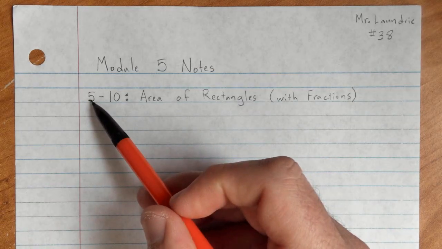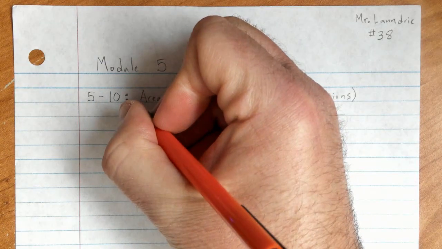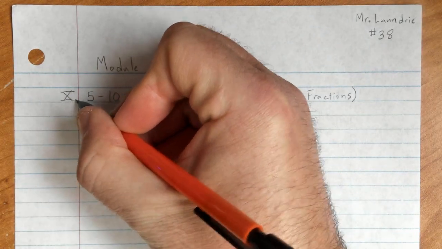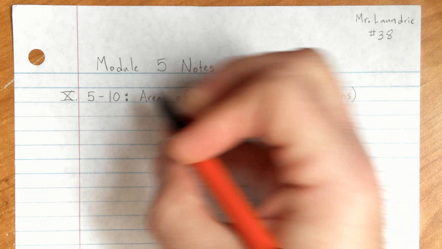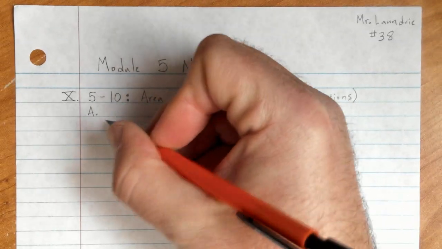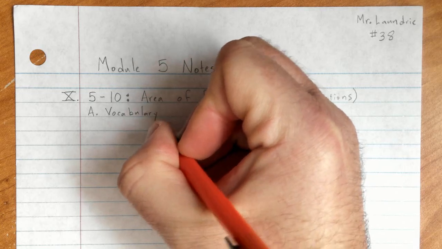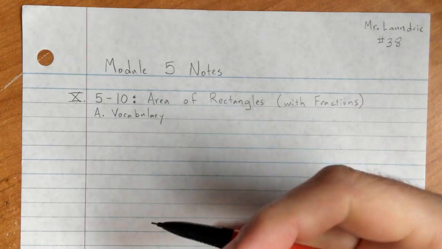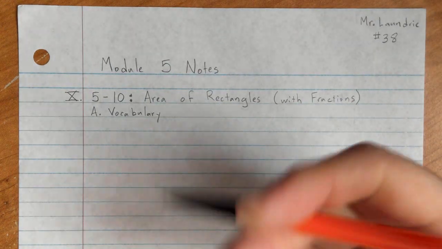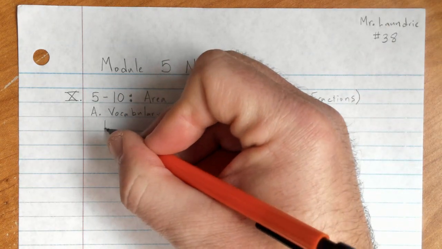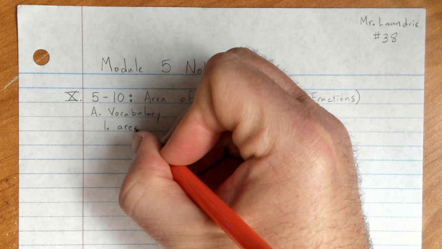All right. Module 5, Lesson 10 means we get a Roman numeral 10. So there's our X right there. Okay. We'll start with some vocabulary, and I'm hoping that this vocabulary will also be fairly familiar. Again, my hope is that this is something you are familiar with. We're just kind of taking it to the next level. So we'll start with the obvious. Let's talk about what area is.